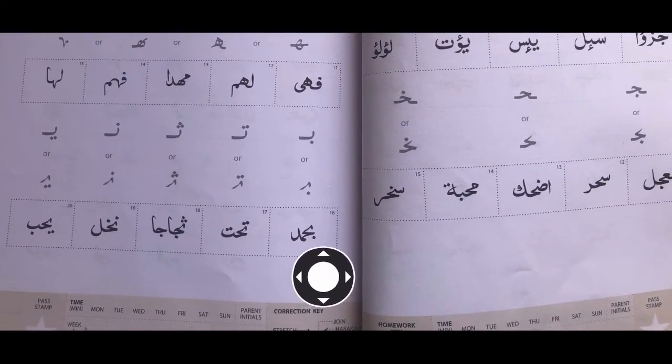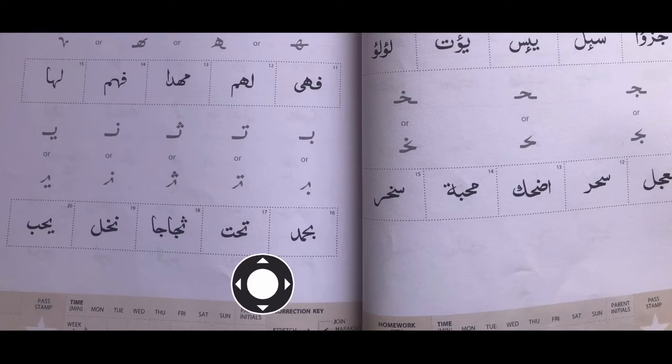Come on, repeat after me. Ba, ha, meme, dal. Tick with 2 dots on top: ta. And then the shape of a ha. No dots, so it's a ha. And then the last letter, ta. So say after me: ta, ha, ta.